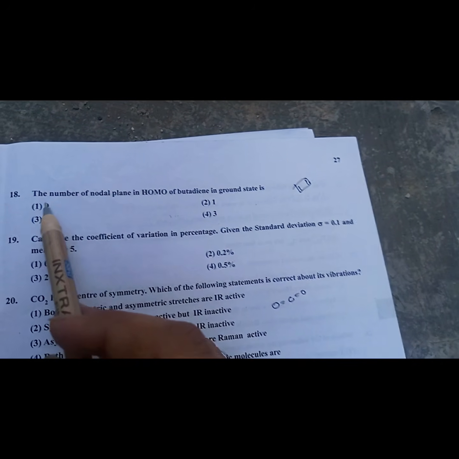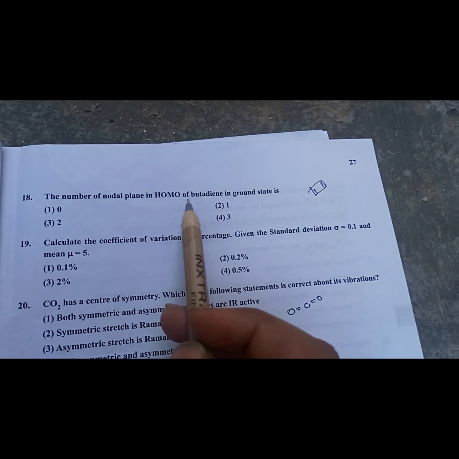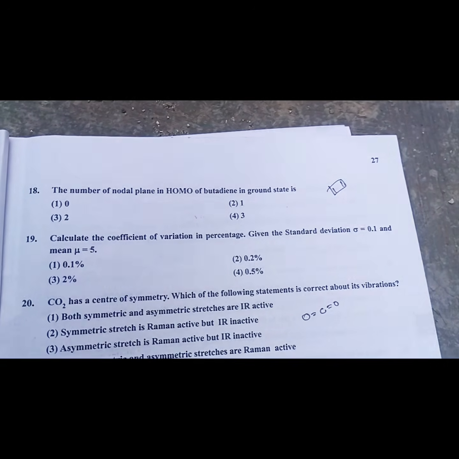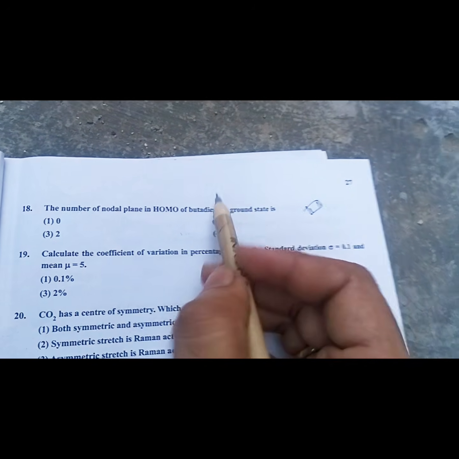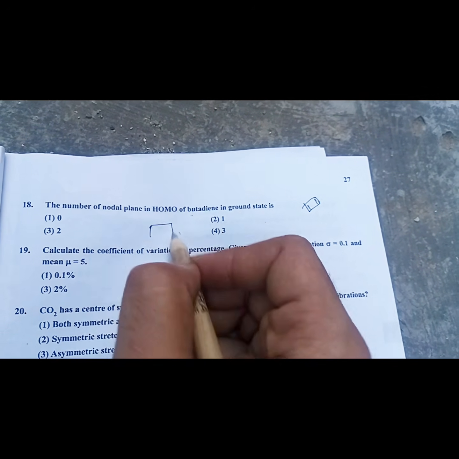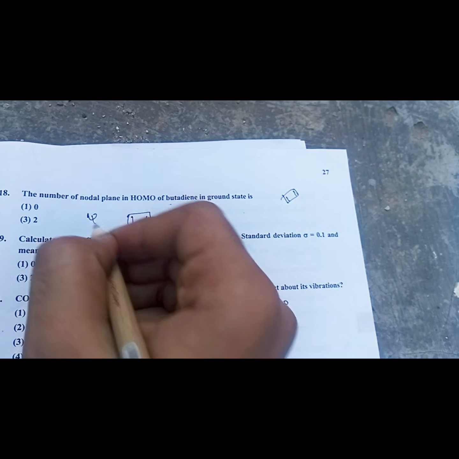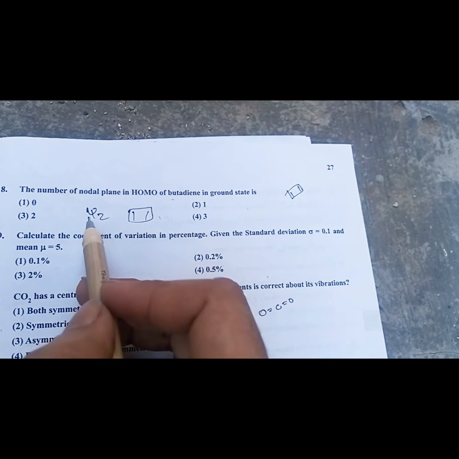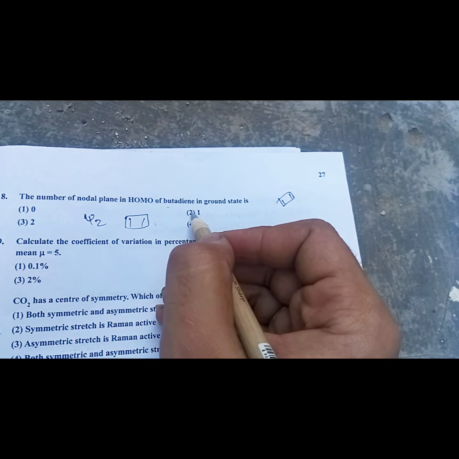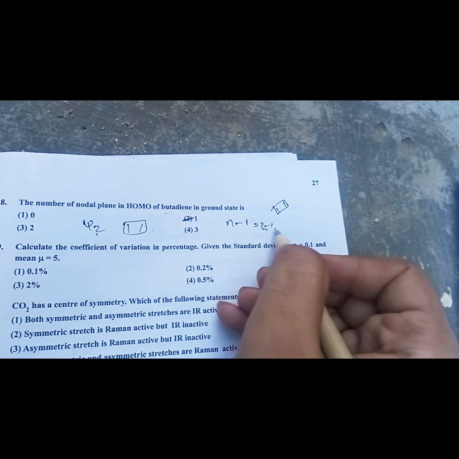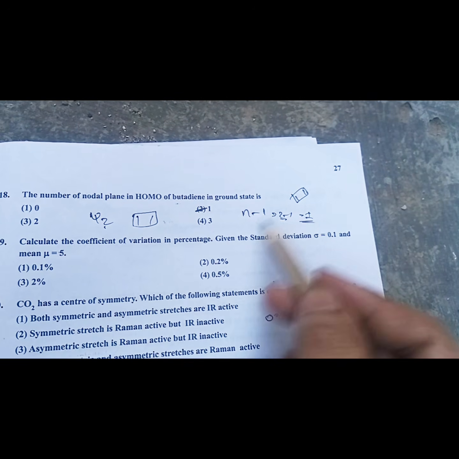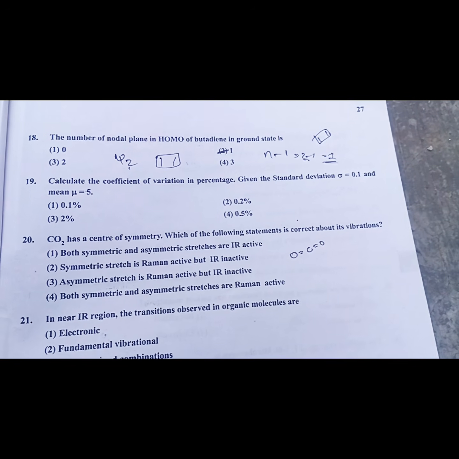For the 18th question, the number of nodal planes in butadiene in the ground state will be. So here they are asking about the nodal planes. For butadiene there will be 4. Hence it will always be on the pi system. Always it is on the pi system. So for a pi system it will be 1 node, because it will always be n minus 1. Since it is 2, 2 minus 1 will be 1. So this is the technique I practiced in MSc only.